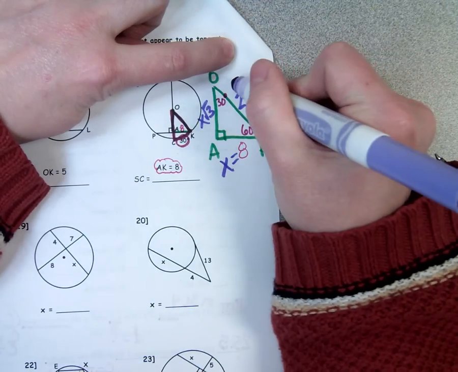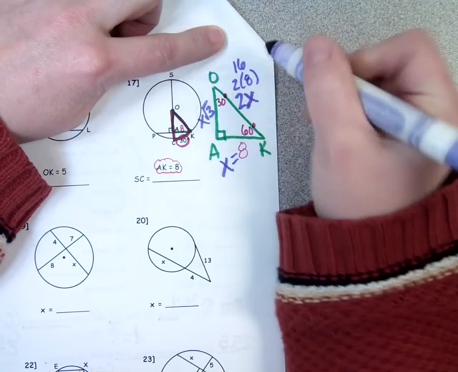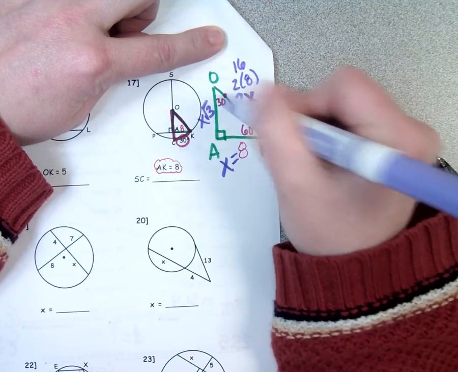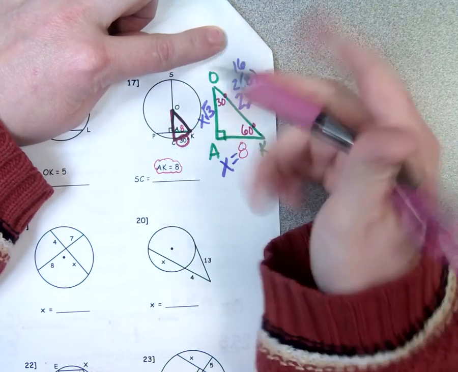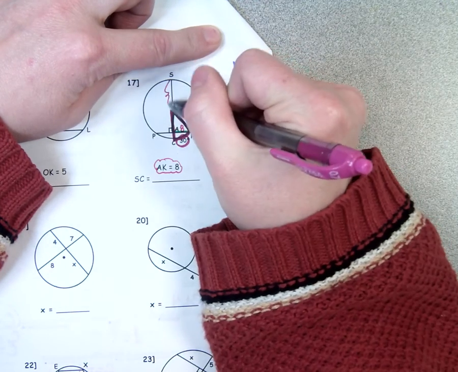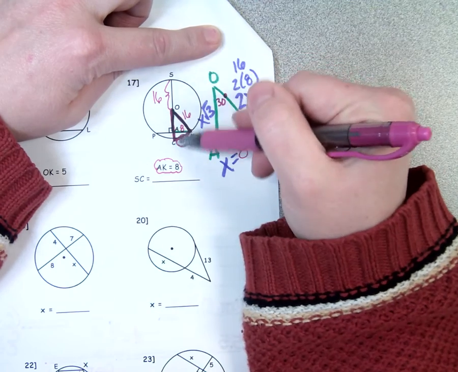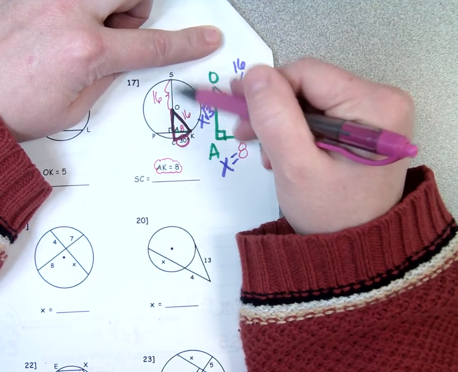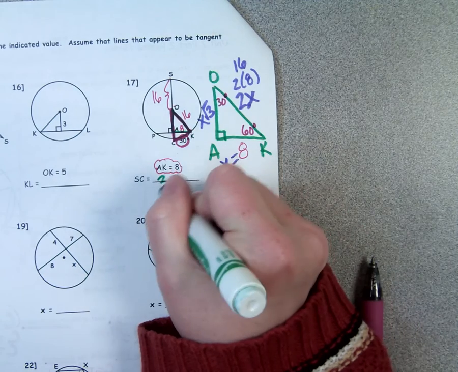So if x is 8, I'm going to put an 8 in this x. 2 times 8 is 16. So OK has a length of 16. So let me put that over here. OK has a length of 16. So that's a radius, which means from O to S is a radius. So that's 16. So what would the whole diameter be if you know that the radius is 16? The whole diameter would be 32.